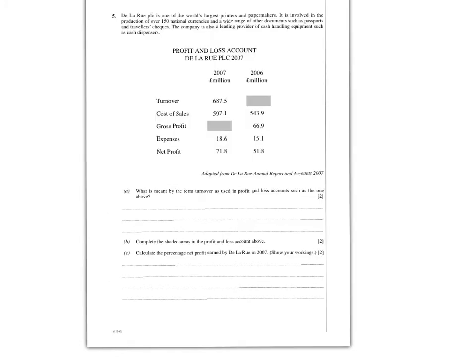Okay, the next bit says, what is meant by the term turnover? Now, you know turnover can also be called revenue, and it also can be basically money in. So turnover is money in from, you could say, money in from sales. That's basically all turnover is. It's money a company's getting from their sales. Right.